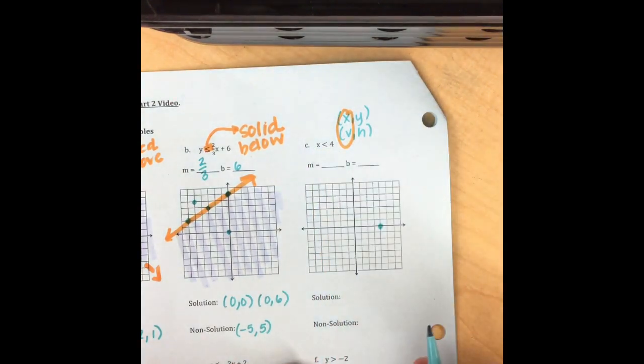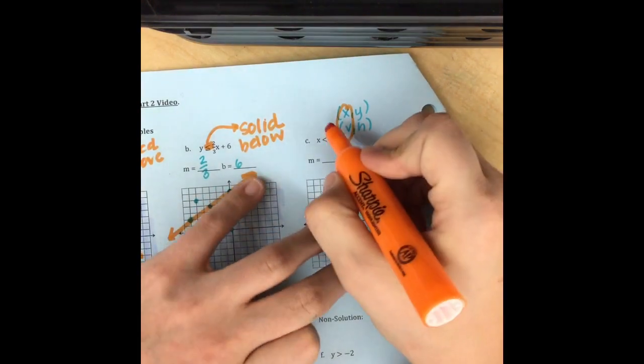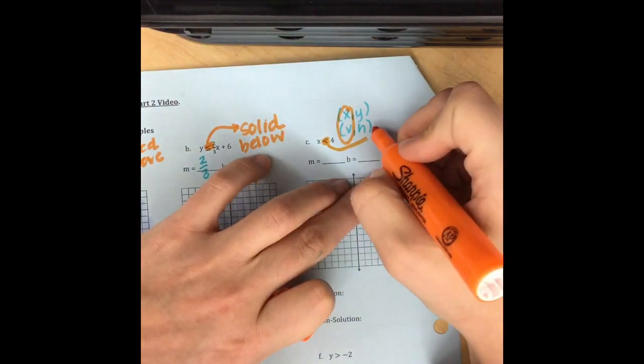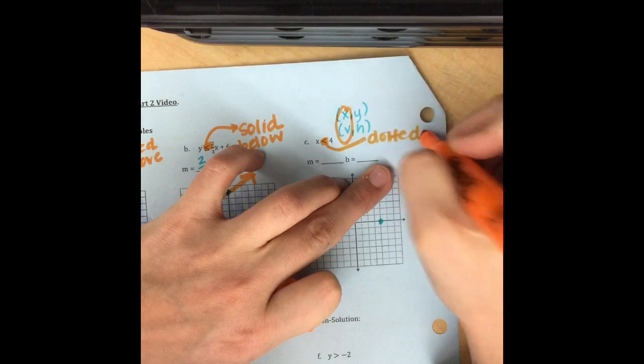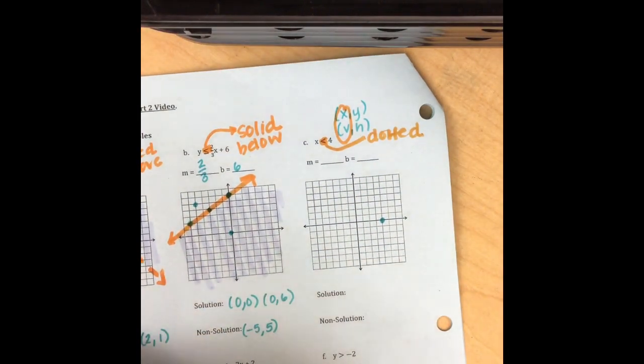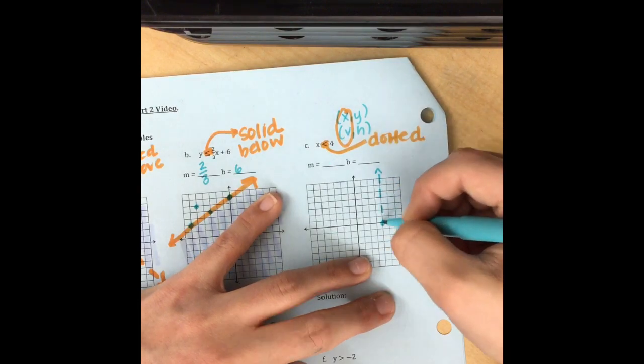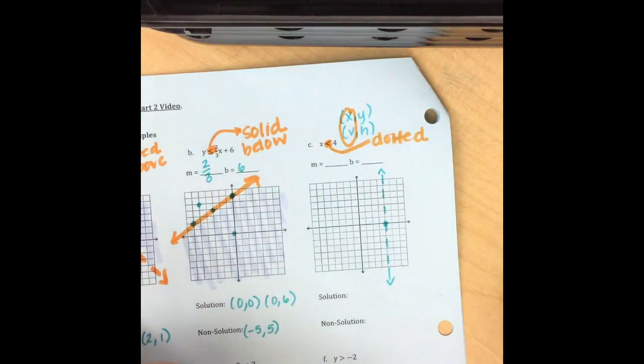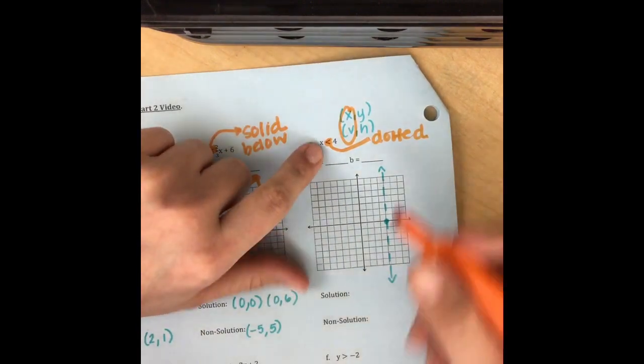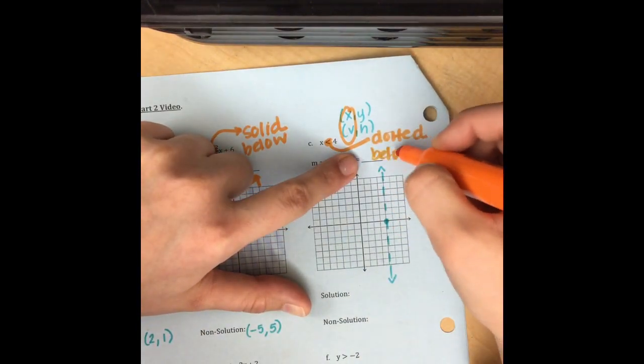And notice it's a less than. So that tells me that it's going to be dotted or dashed. So I know that my line, even though normally we would just draw a vertical line right here, it's going to have to be dashed. And this is where it gets tricky with horizontal and vertical. It's going to be shaded below.